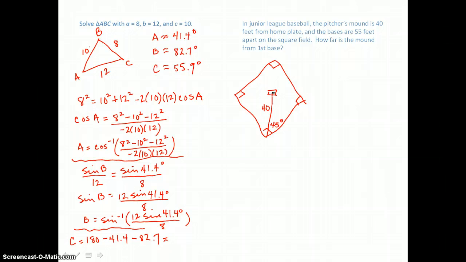What we want to find is that distance from the mound to first base, and we know that all the bases are 55 feet apart. So we can use this oblique triangle that we just formed to find x.